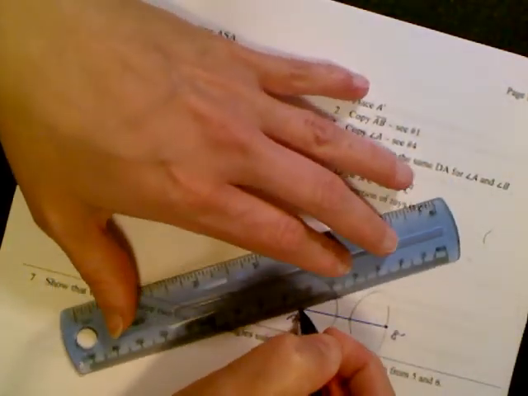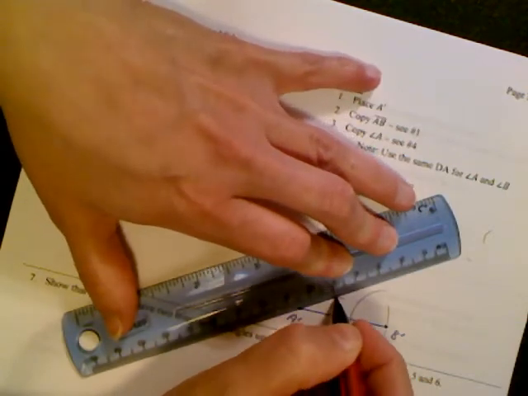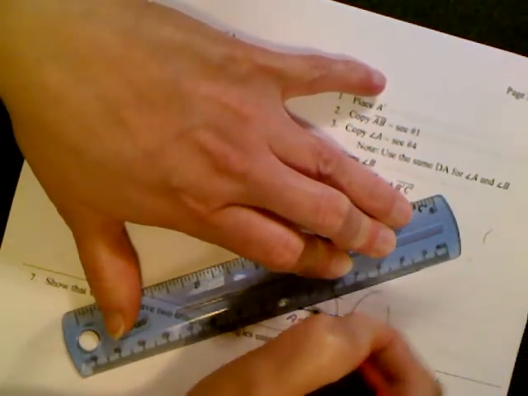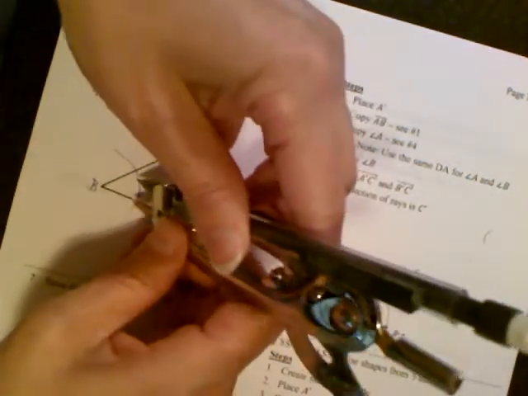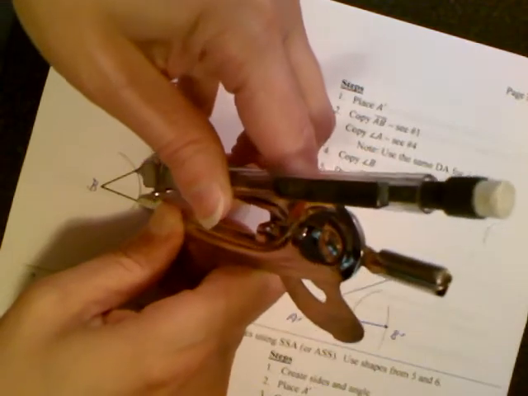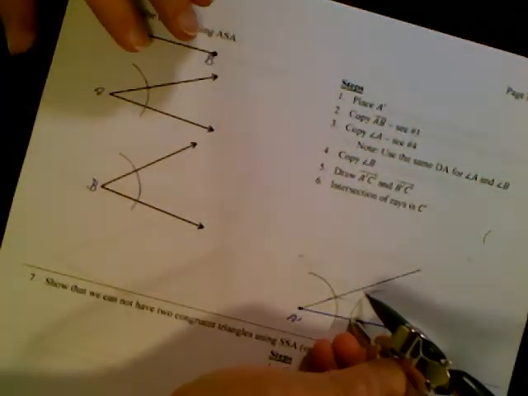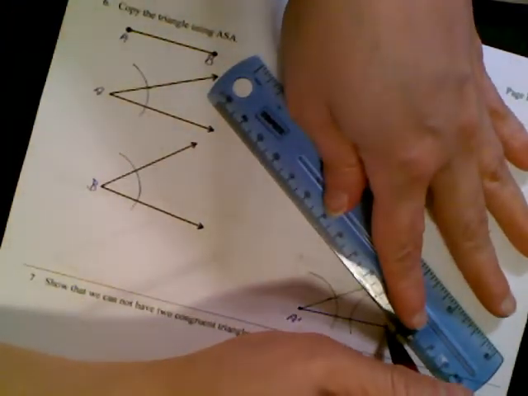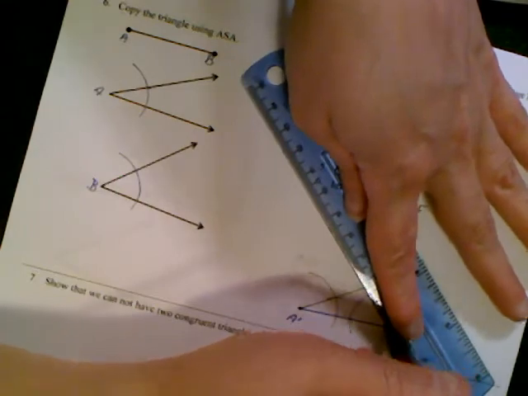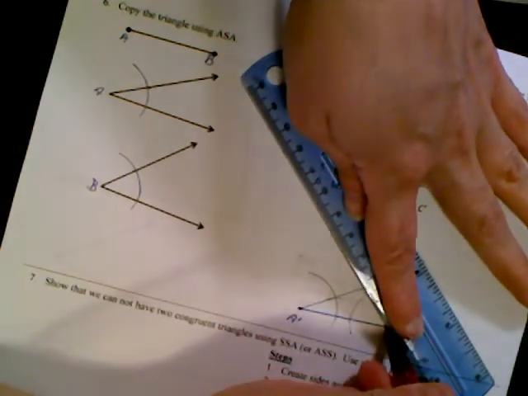So this is angle A. Now I'm going to go back and I'm going to measure angle B. Mark it on the dummy arc, draw the line.